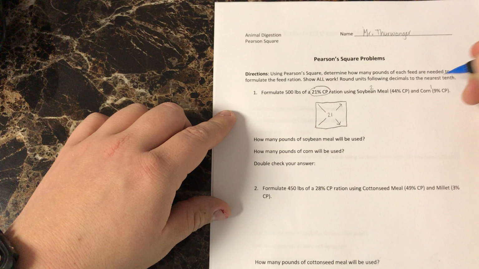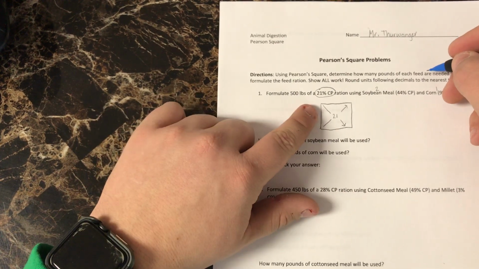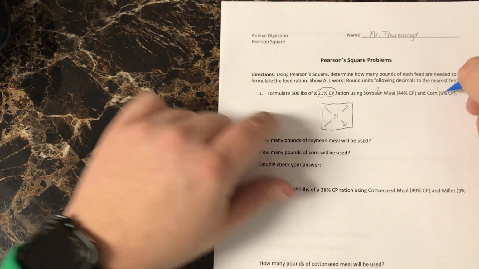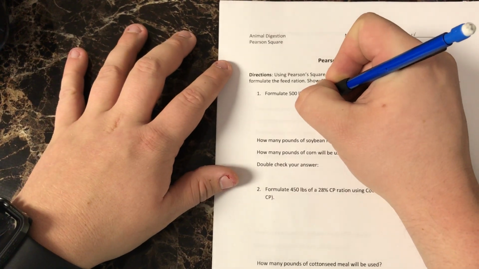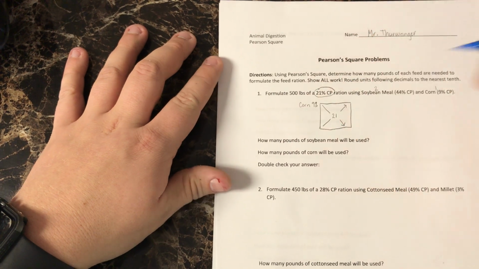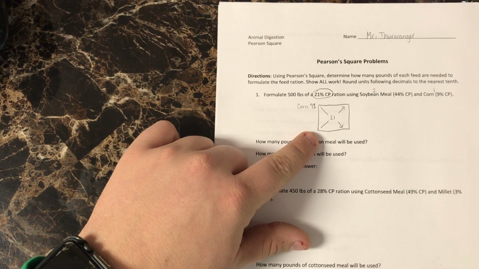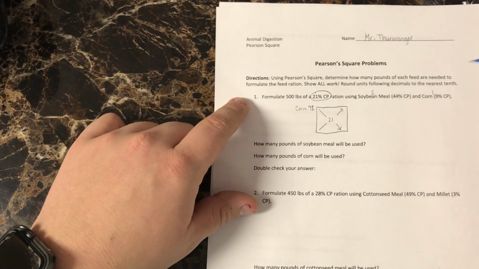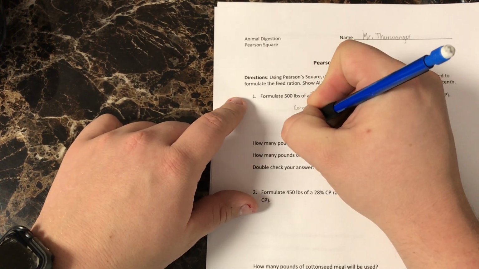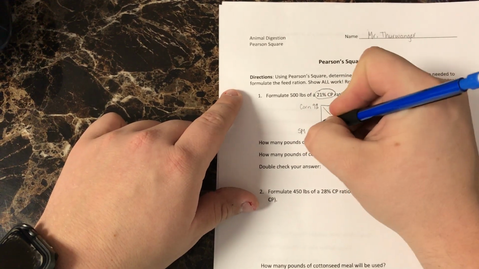And my corn is my number 1, just to keep some things straight here. So my number 1 is going to go up here in this corner. So for example, this is corn. So we're going to write corn at 9%. Okay. And in this bottom corner here, we're going to write this soybean meal percentage, which is 44. Okay, so I'm going to write soybean meal, or SM, 44%.